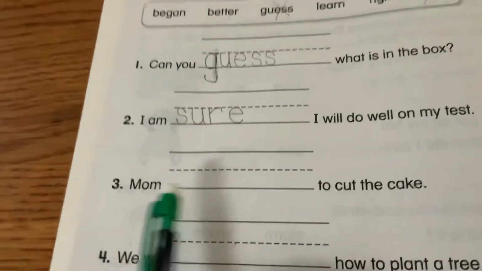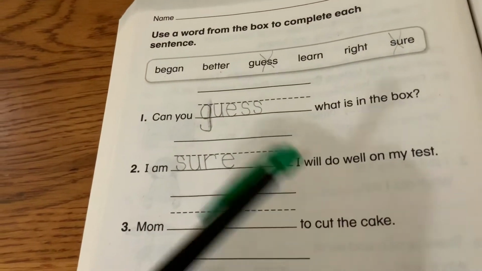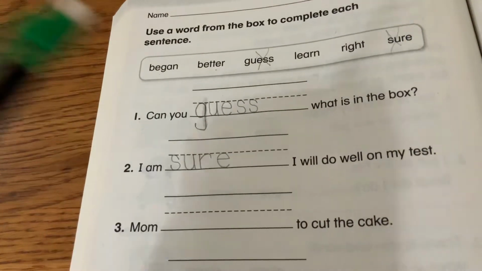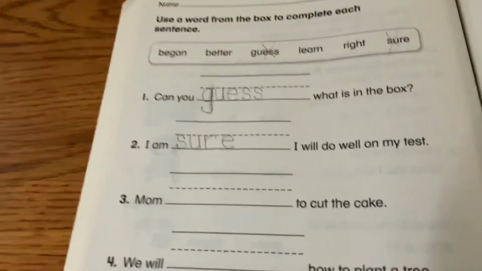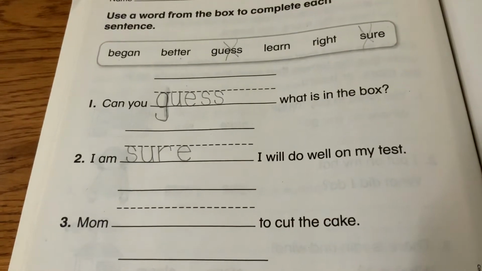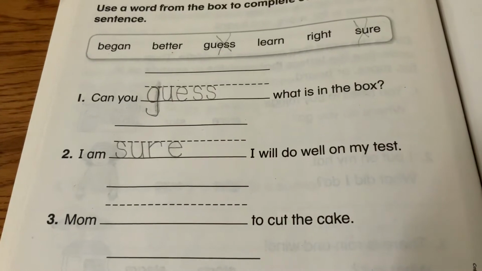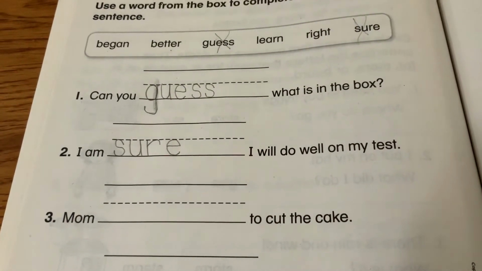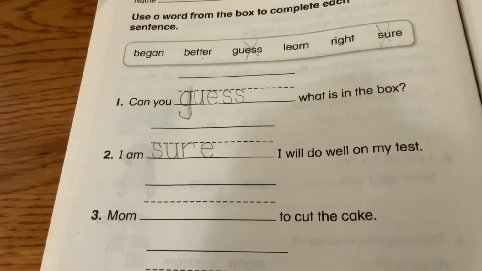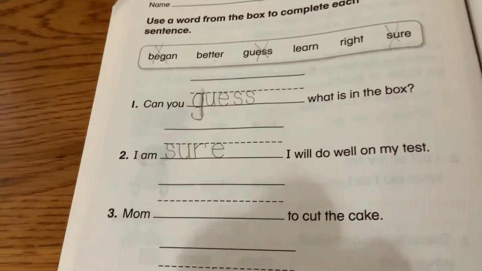Okay, Mom blank to cut the cake. Mom began to cut the cake. Mom better to cut the cake. Mom learned to cut the cake. Mom right to cut the cake. Okay, there's two things that we could use. Mom began to cut the cake, and Mom learned to cut the cake. But learn doesn't quite fit because it would be Mom learns to cut the cake or Mom learned to cut the cake. So began would be the better word. Mom began to cut the cake.